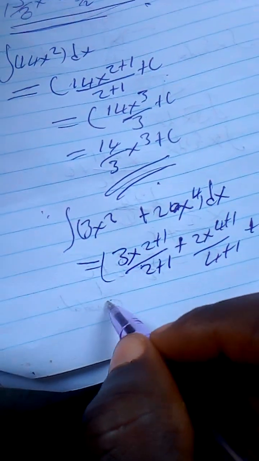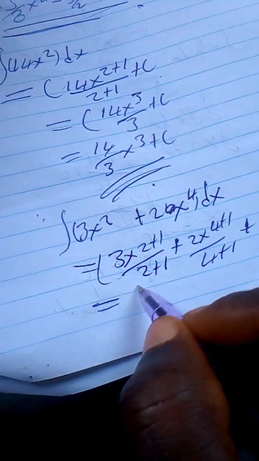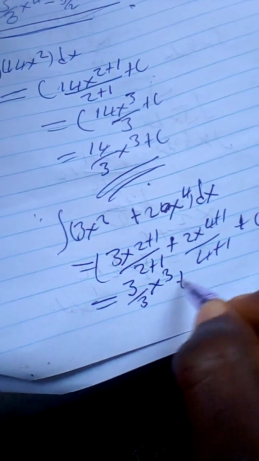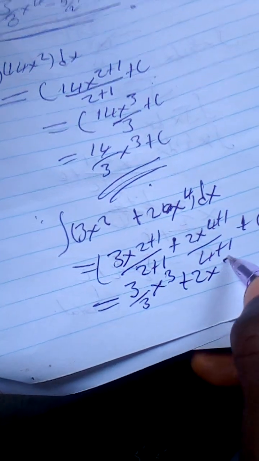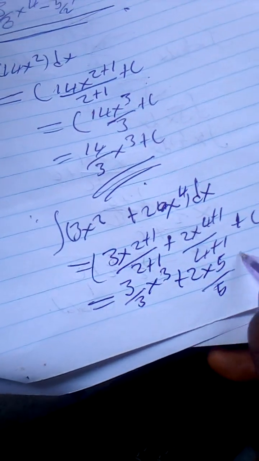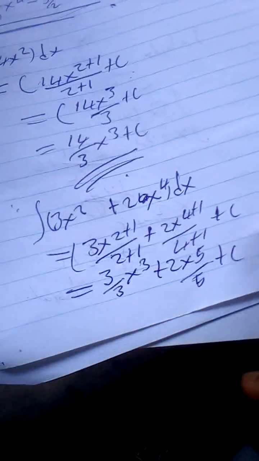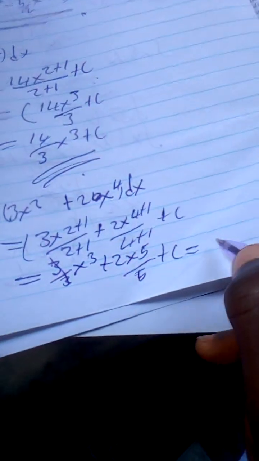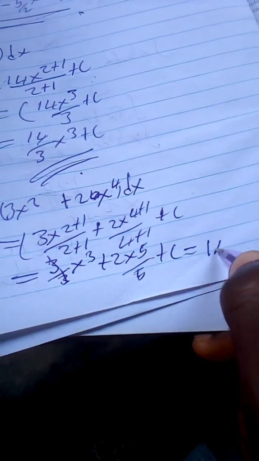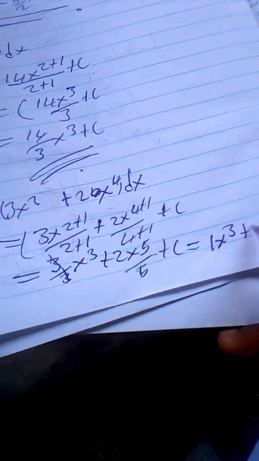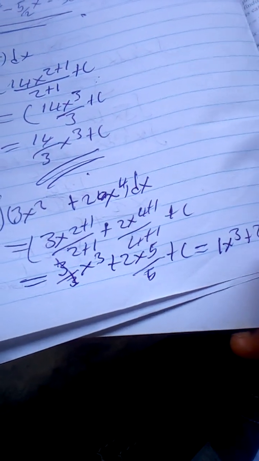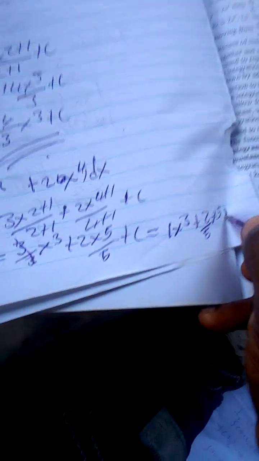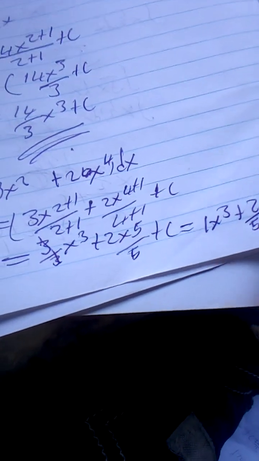So now we have 3x cubed over 3, plus 2x to the power 5 over 5, plus c. So now this is all equal to 3 divided by 3 is 1, so 1x cubed plus 2x to the power 5 all divided by 5, plus c. Thank you.